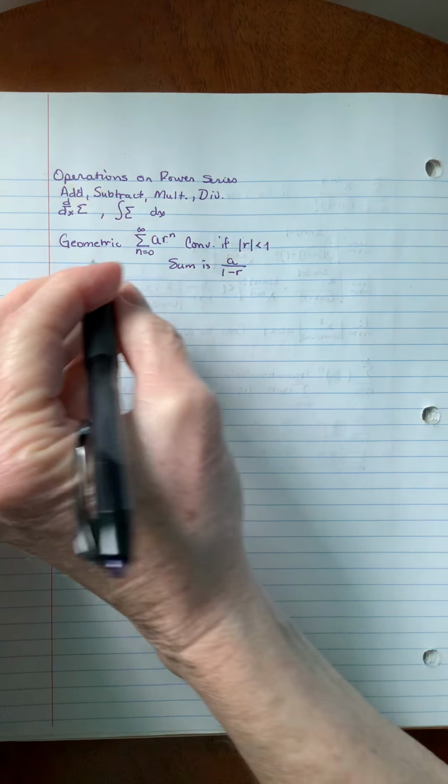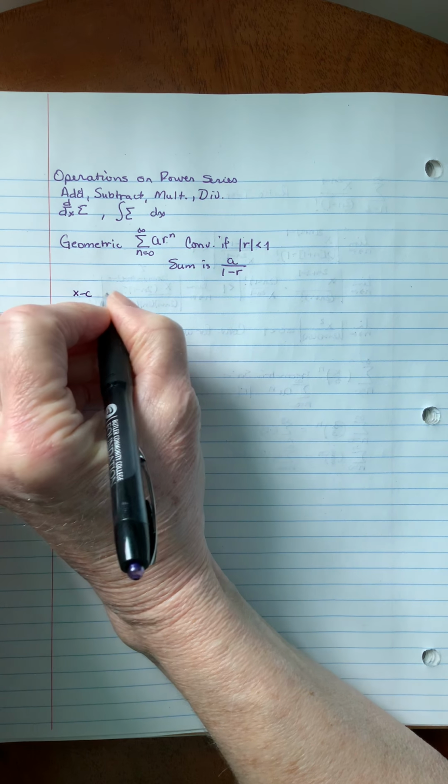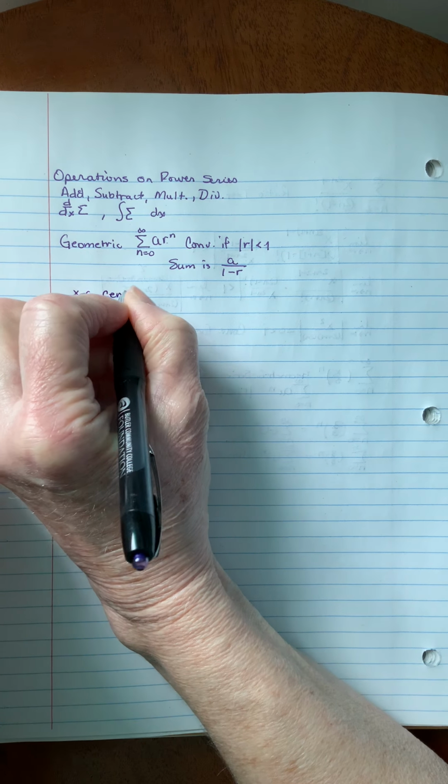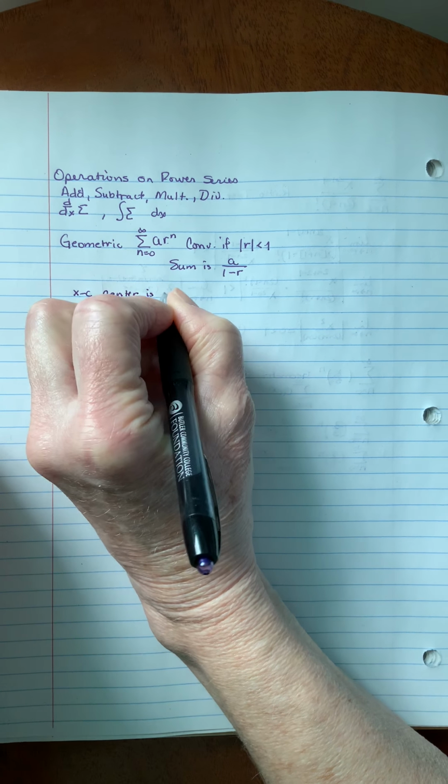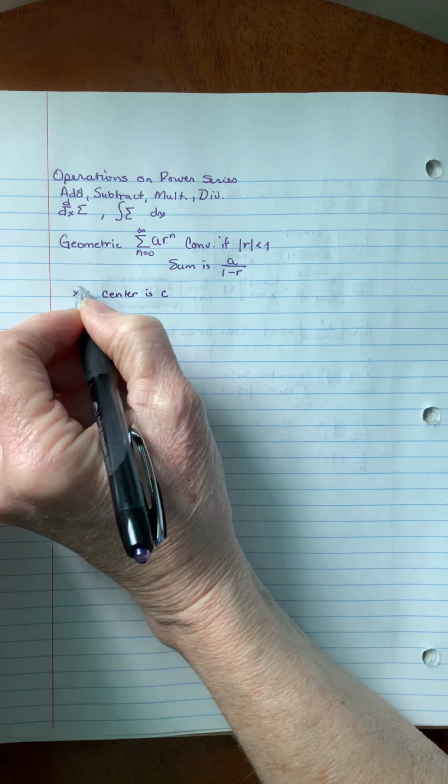Something else that you might recall is that when you have a power series with an x, that's what power series have, they've got a variable x, that you sometimes have a center. So if you've got x minus c, then the center is c. Now this is just part of the power series, but when you've got that, you've got a center. So let's use these ideas and come up with a few examples.